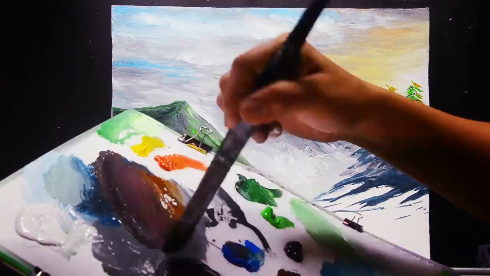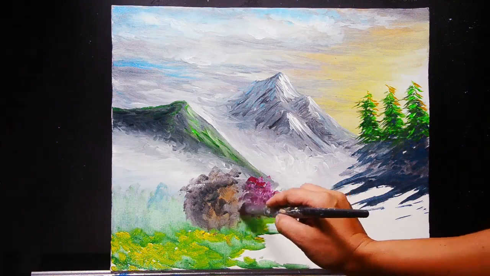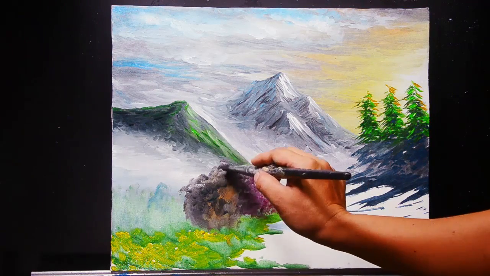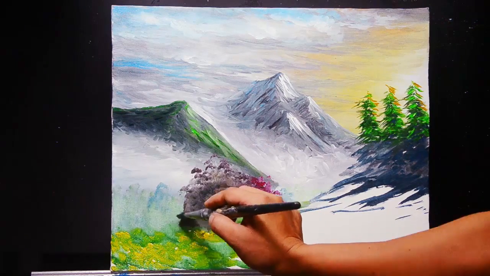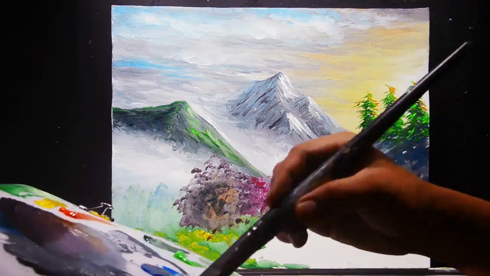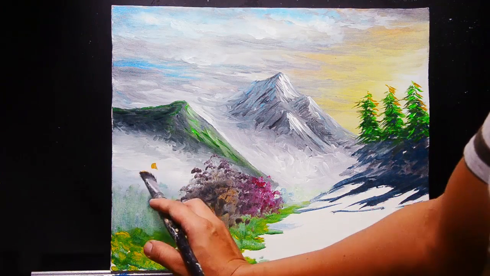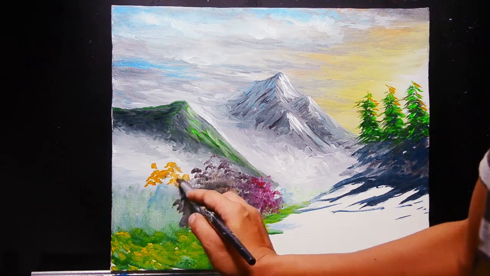The marsh black, or the dark color, this side. Looking good. The ruchina I'm gonna add also here. Ruchina color for another color of the trees.